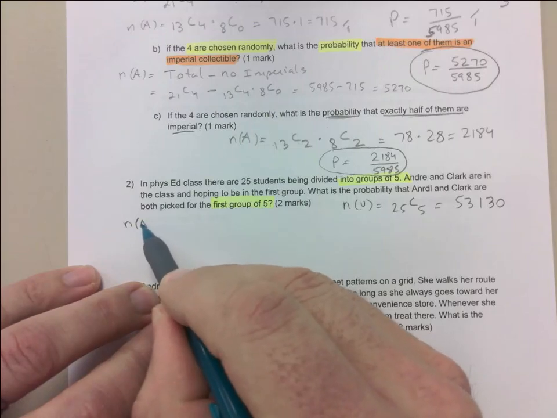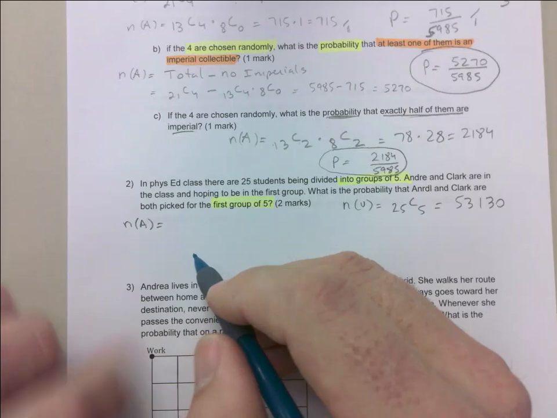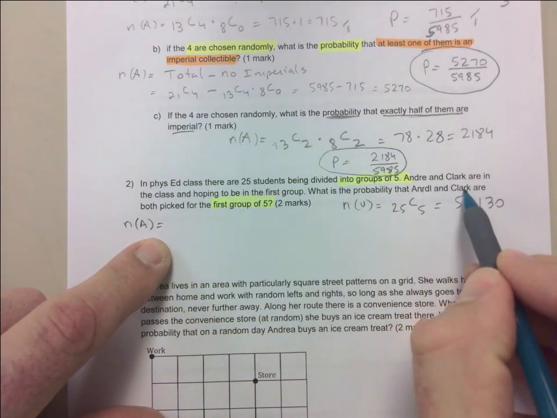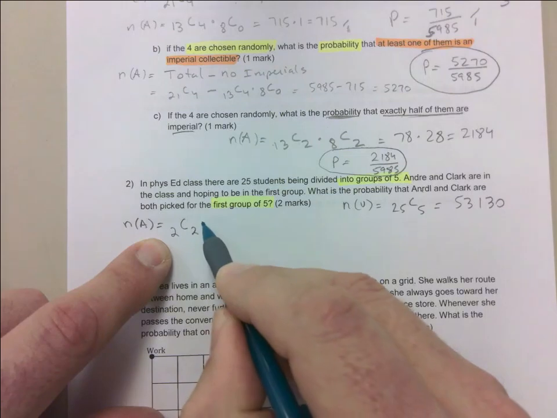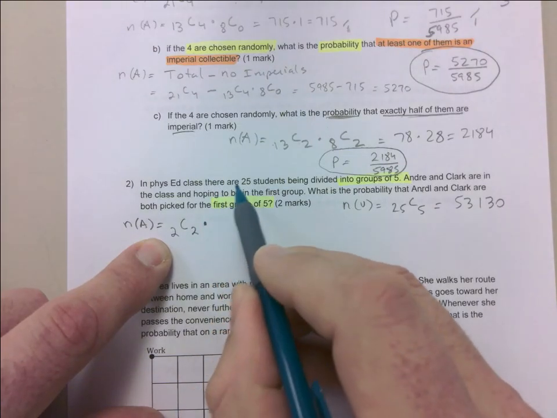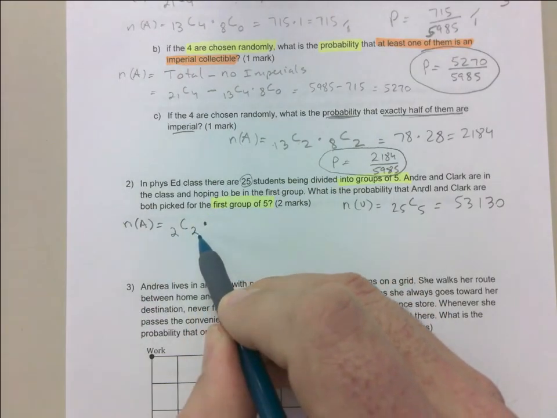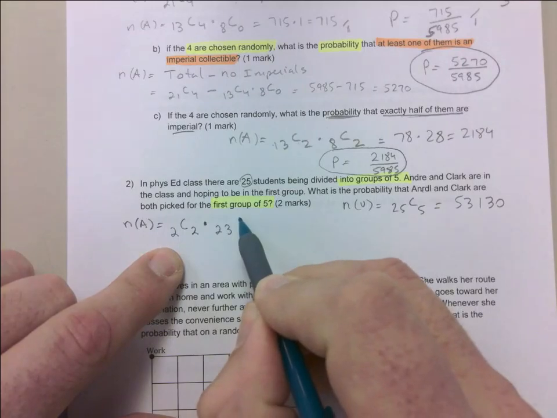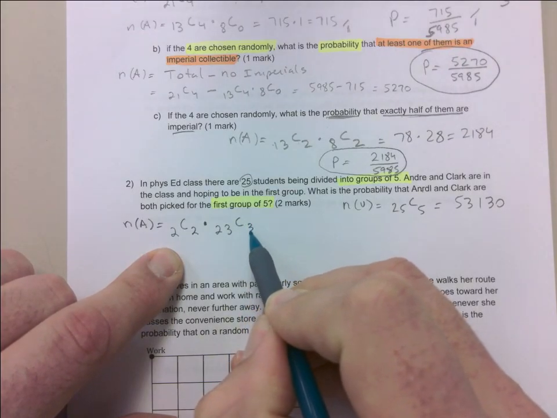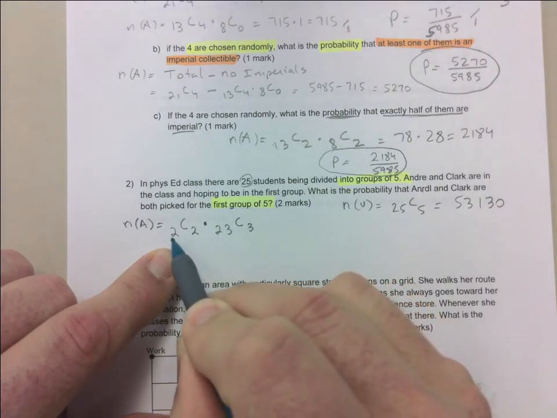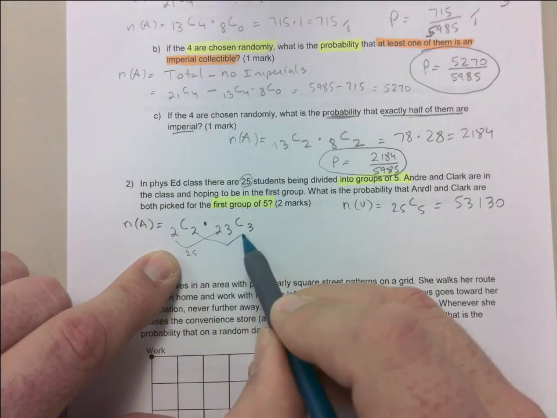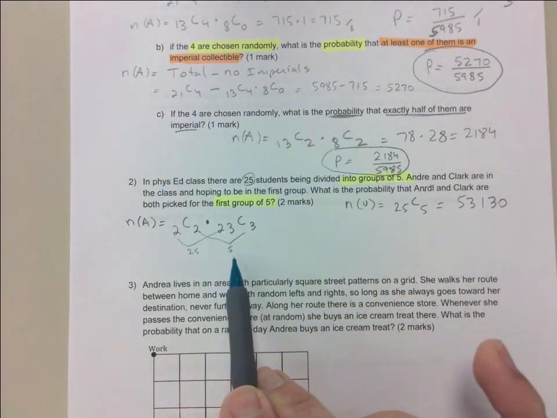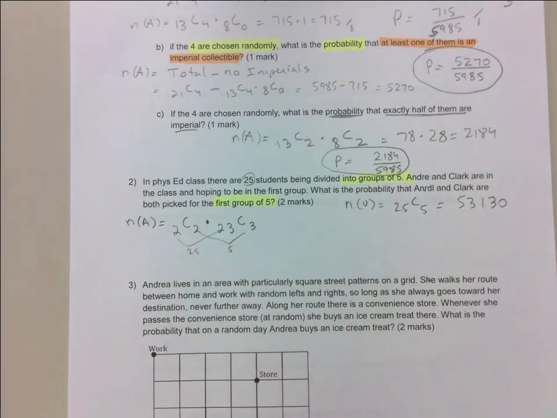NA, now we're going specific. If it's the 2, Andre and Clark, we've done this type before. From the 2, I want to choose all 2. And how many remain? Out of the 25, 2 are already taken out, Andre and Clark, so that's 23. Choose 3, because I need to have my group of 5. Everything checks out: 2 plus 23 is 25, and 2 plus 3 is 5. So we're still back to 25 choose 5 in a sense, making sure that all 25 are considered.